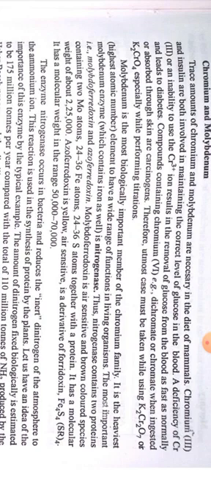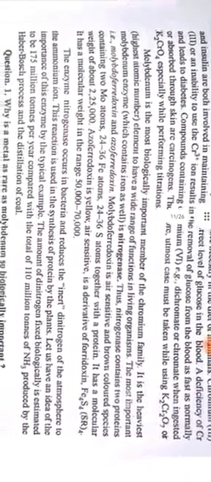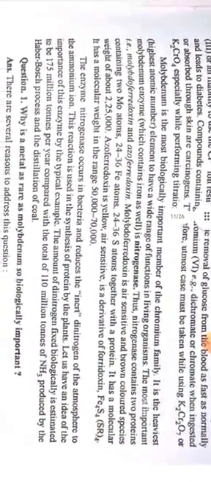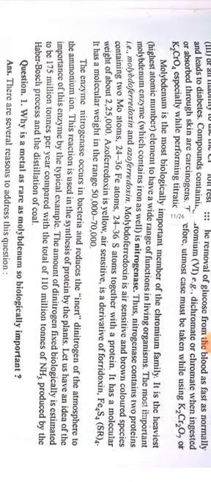Compounds containing chromium, for example dichromate and chromate, when ingested or absorbed through the skin are carcinogenic. Therefore, utmost care must be taken while handling K2Cr2O7 or K2CrO4, especially while performing titrations.